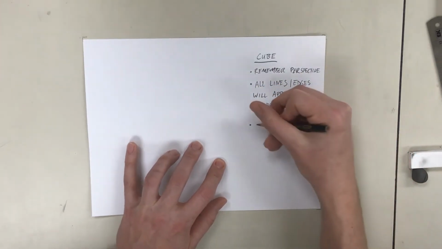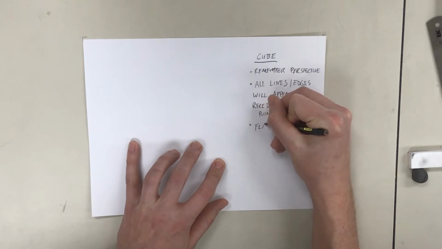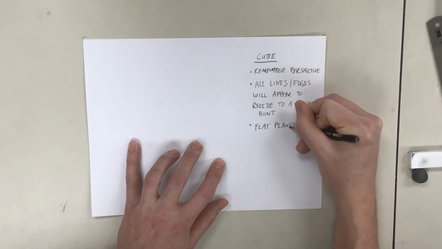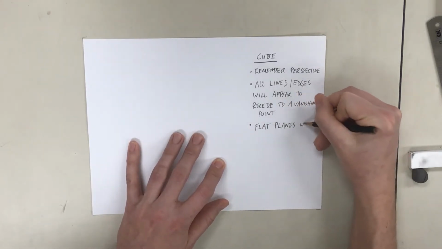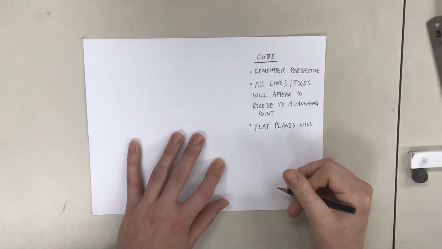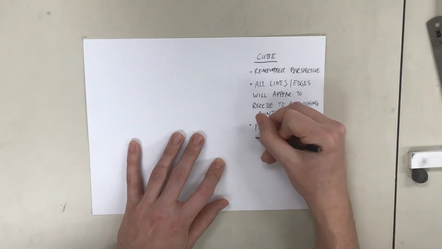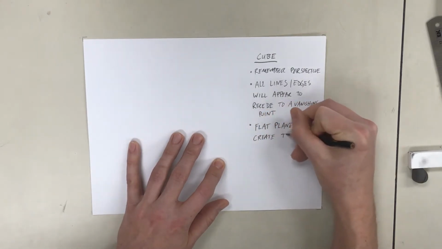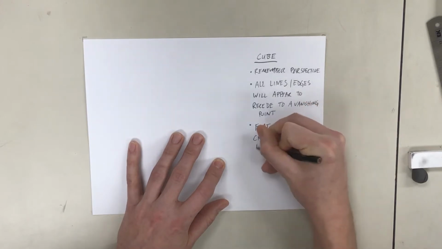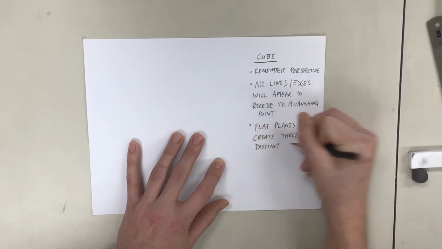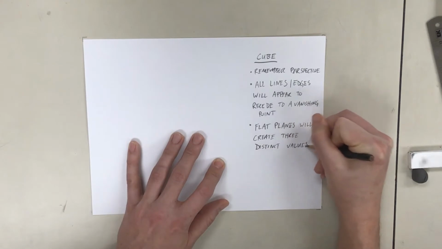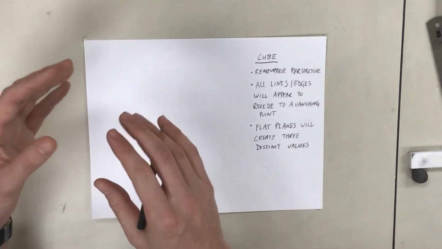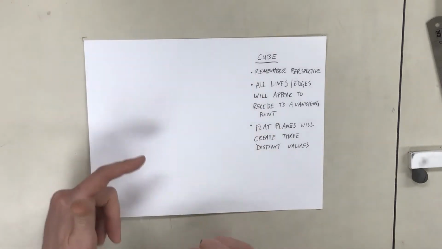Last bit of notes: there will be 3 flat planes in this drawing of a cube, and they will have 3 distinct values. So the flat planes will create 3 distinct values. And by that I mean each side of the cube will be a different value. You'll have one that's light, one that's medium, one that's dark.